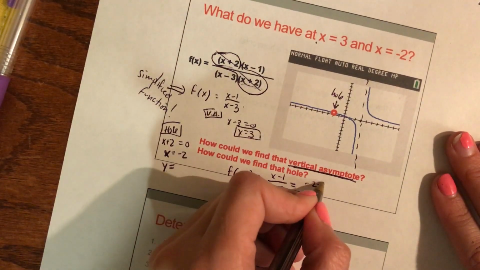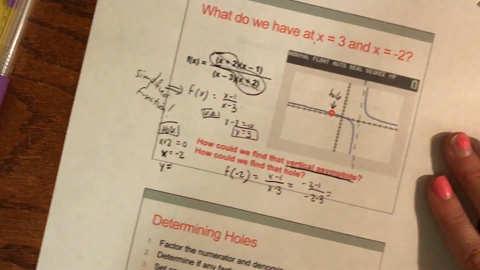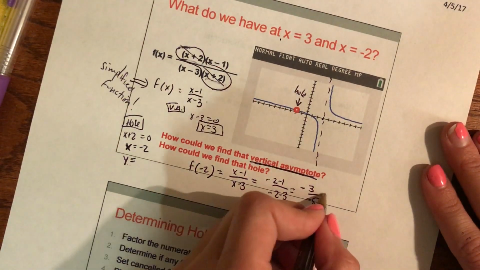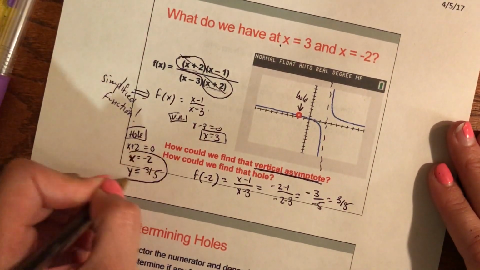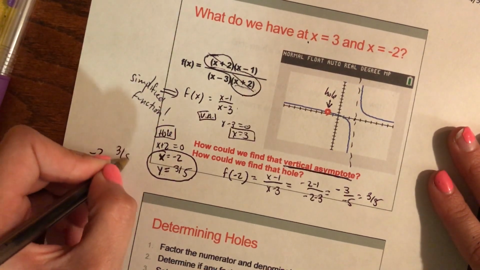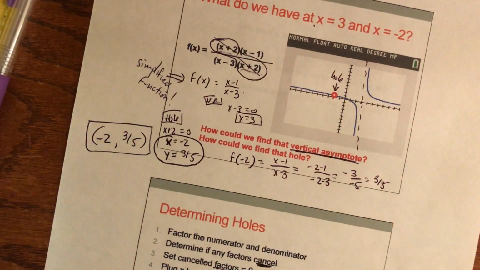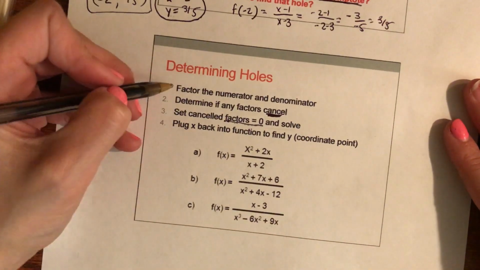So negative 2 minus 1 over negative 2 minus 3. This becomes negative 3 over negative 5, which becomes 3/5. And I would say this is our hole. And you can write it as a coordinate point as well. Okay? So holes and vertical asymptotes can get jumbled up together. So just make sure that you're following these steps right here.